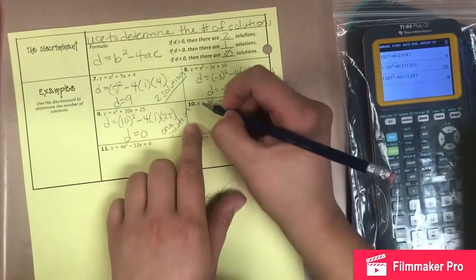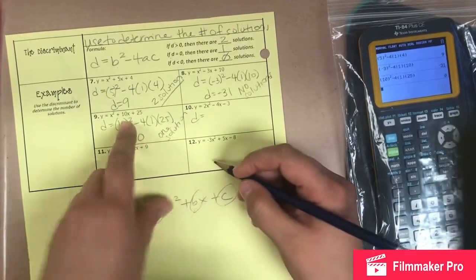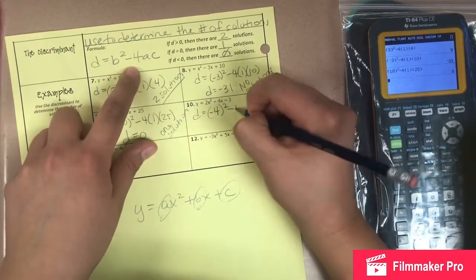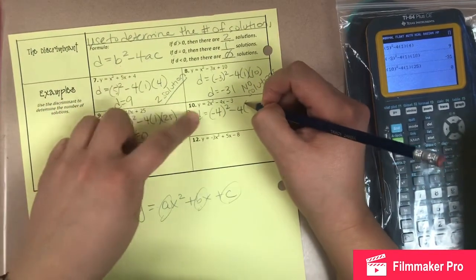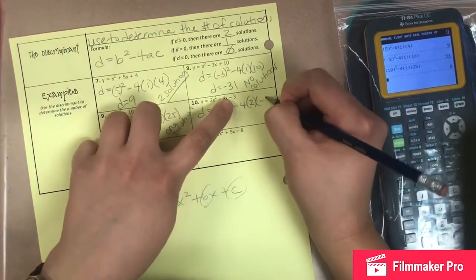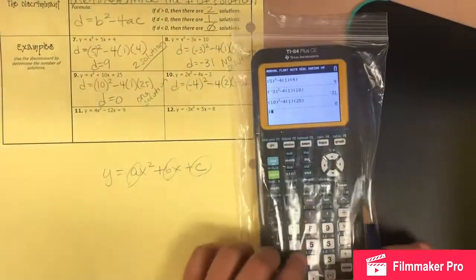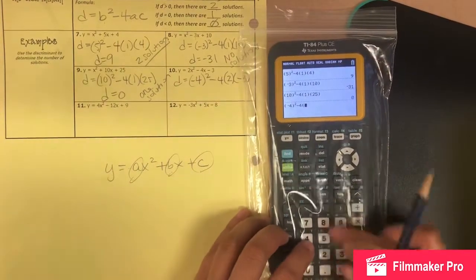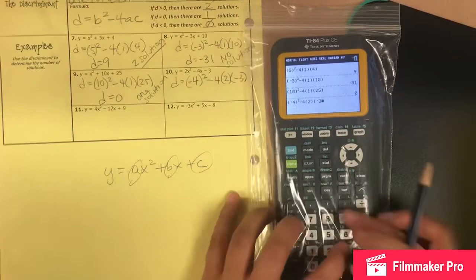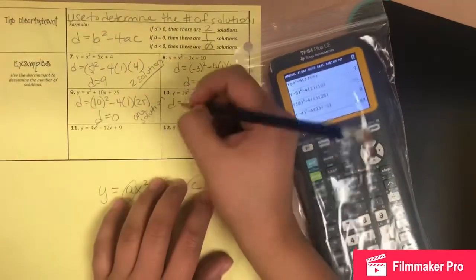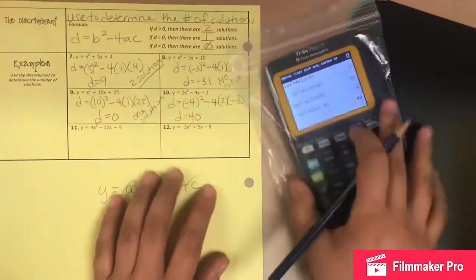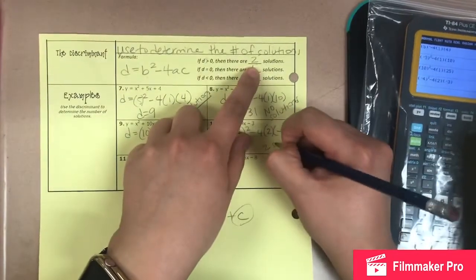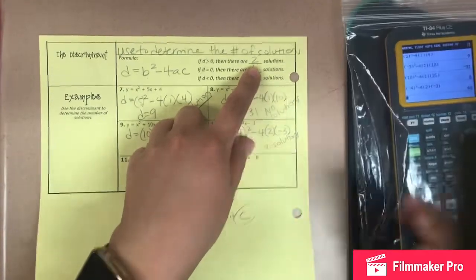Number 10, D equals the B value, which is negative 4 squared, minus 4 times A, which is 2, times C, which is negative 3. And notice how I am putting these in parentheses. When I substitute a value for a variable, then I need to put them in parentheses. D equals 40 here. Since D equals 40 and that's greater than 0, that means it's going to cross the x-axis twice. So there are going to be 2 solutions.